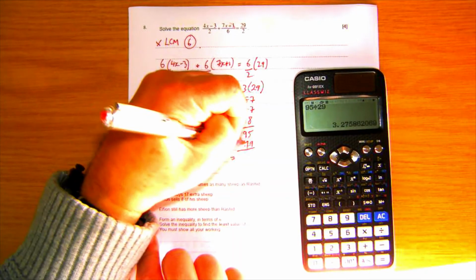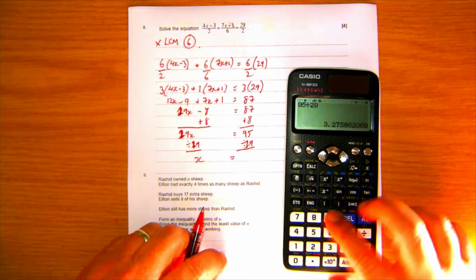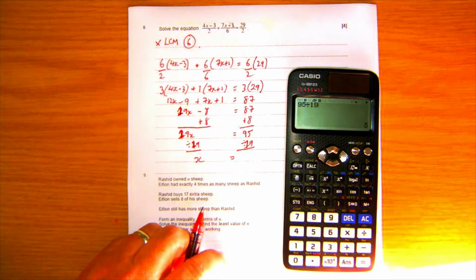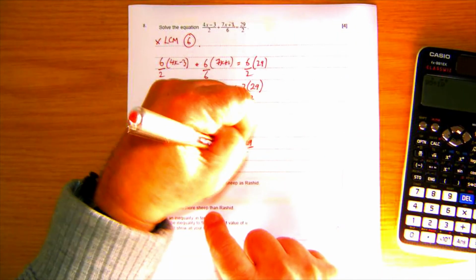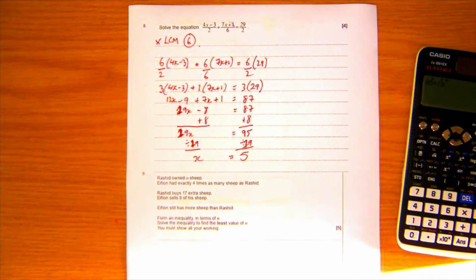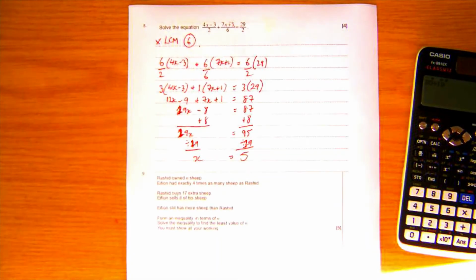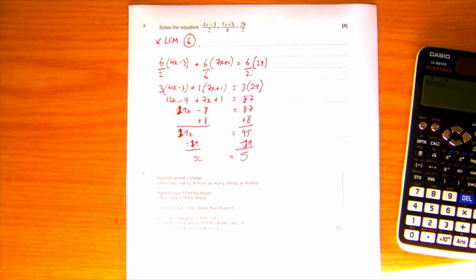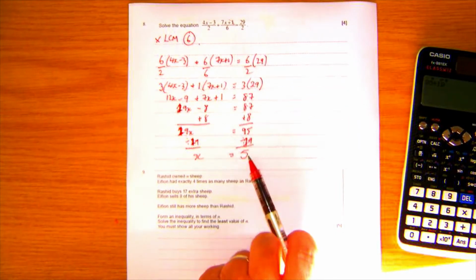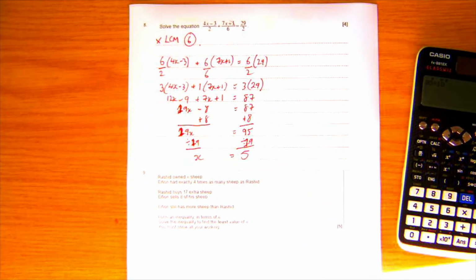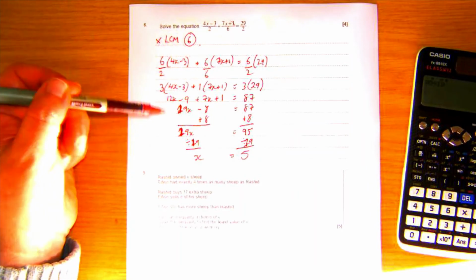So I'm going to do 95 divided by 19, which is 5. So x is 5. So you can see how easy it is to make mistakes in questions like that. If I'd have ended up keeping it as 95 divided by 29, out of those 4 marks, I'd have lost 1 mark for that one little slip.